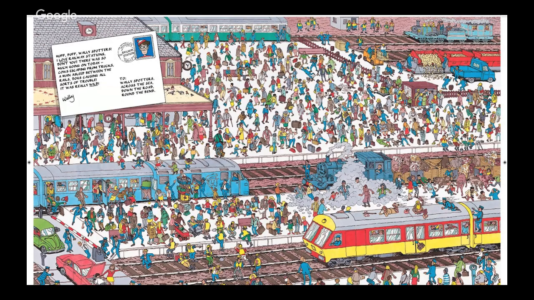So for those who've been actively looking at their screen now, Wally is very hard to find, but he is right here on, same again, the top right-hand corner.